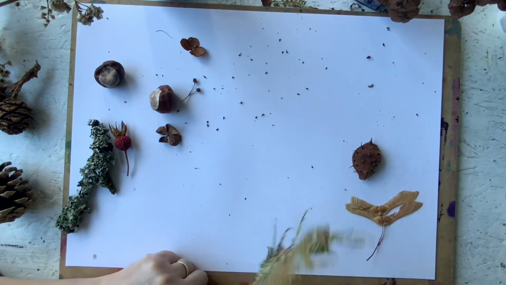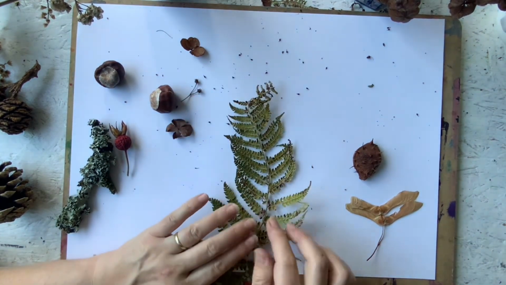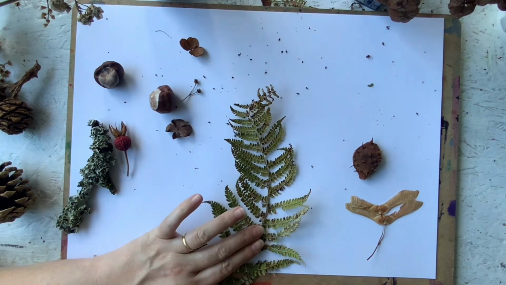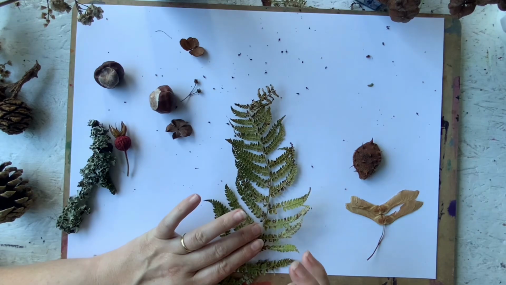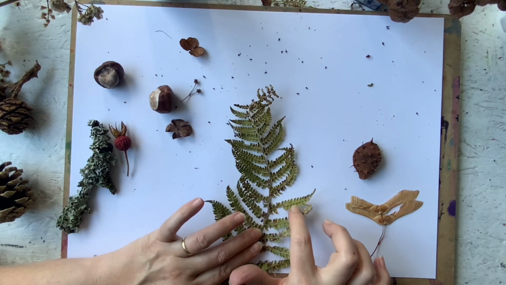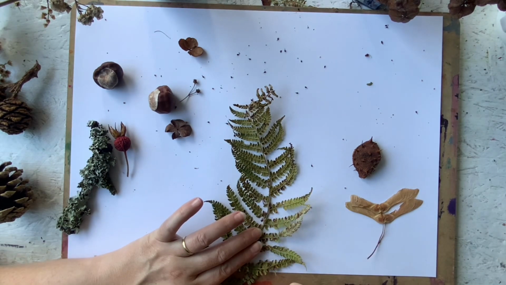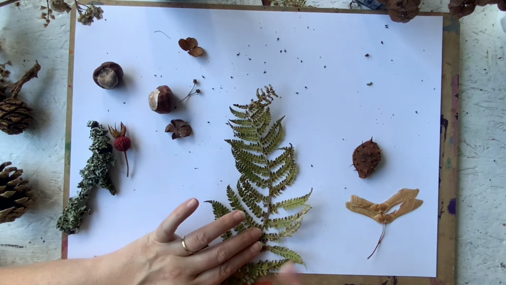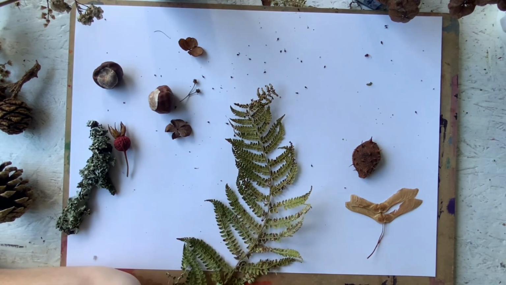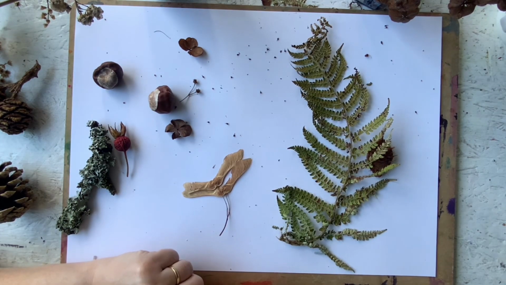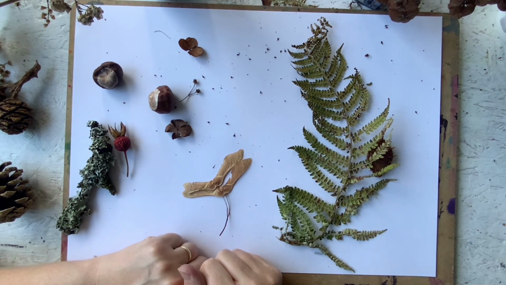I've got some fern here, and again, like the plant I showed you before, that's got the little seeds that follow along the stalk. The fern has these little tiny leaflets that follow along the stem. I quite like that they're almost symmetrical, except that they curve round as well, and that's quite interesting to me. So we've got some really interesting shapes to begin to explore.